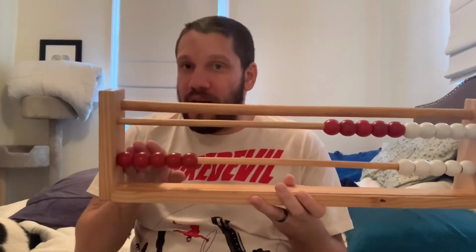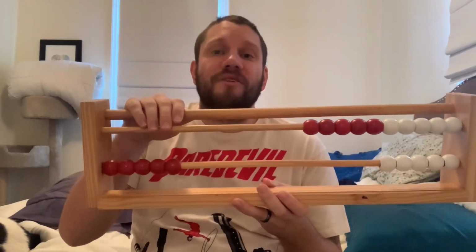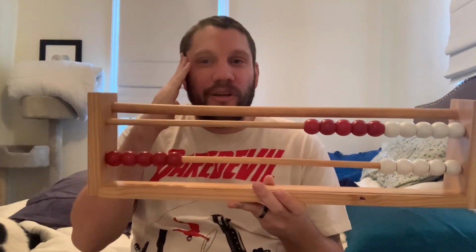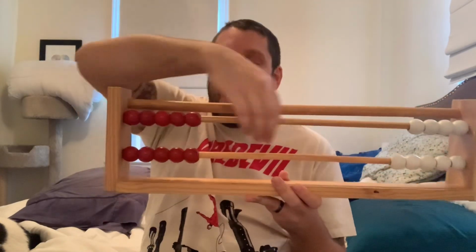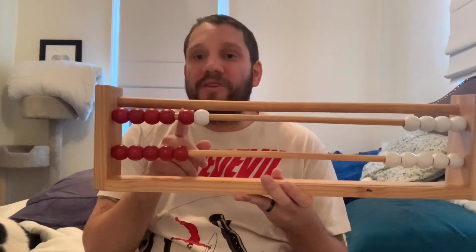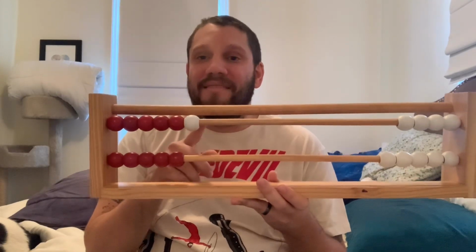So we know there's 5 in the water, and we know we have to get 11. If we know our doubles facts, then we know 5 plus 5 is 10, add one more, 11. That means our answer for this question is 6.